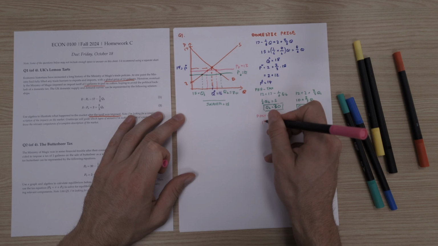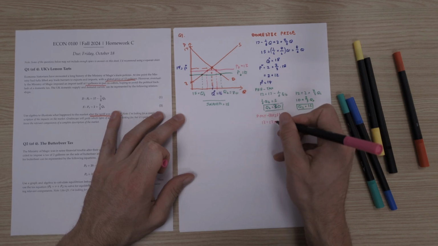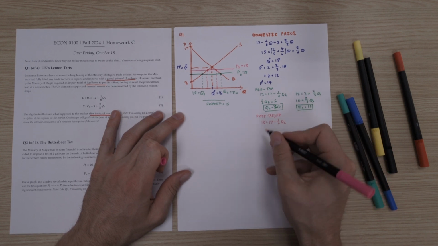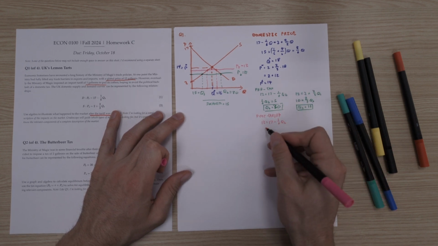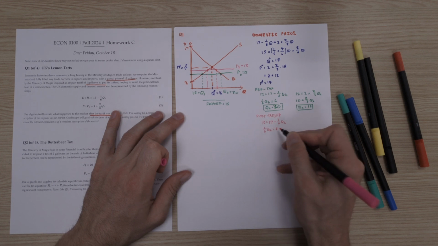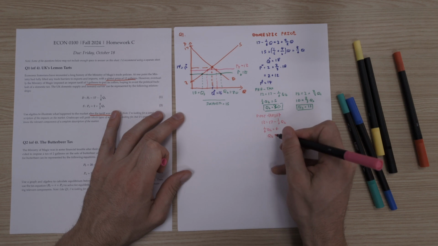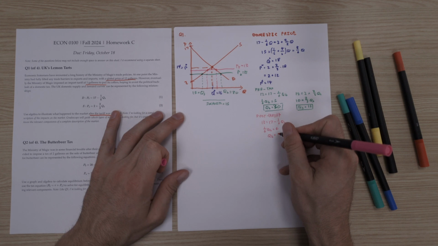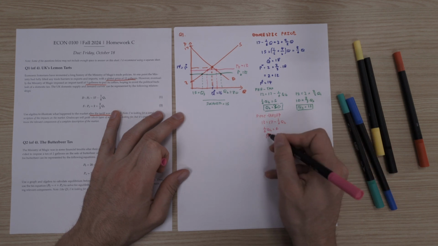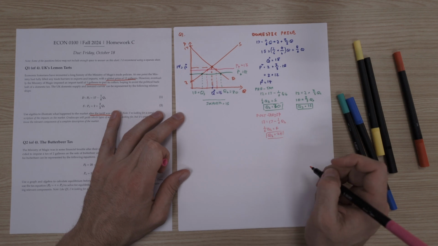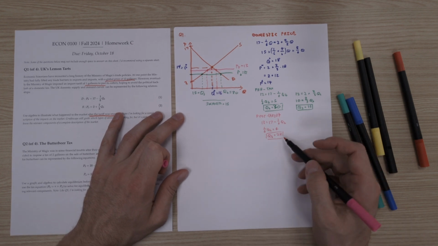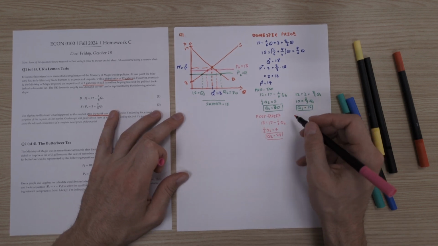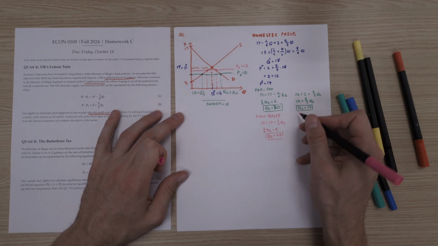So we have 13 is equal to 17 minus 1 over 6 QB. And then we'll just solve this thing out. So this is 1 over 6 QB is equal to 4. Then QB is equal to 6 times 4, which is 24. Mental math. Okay.